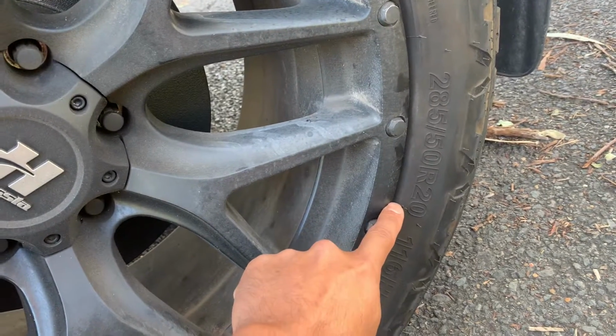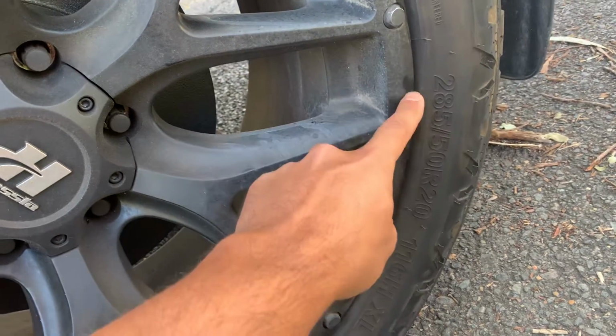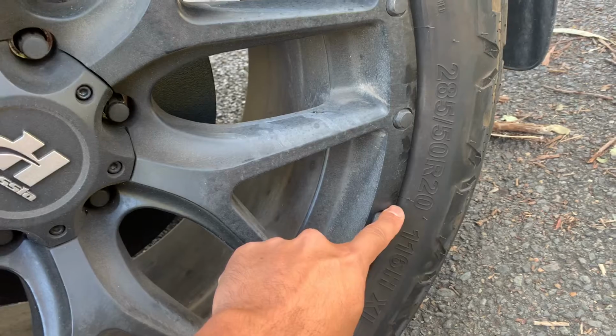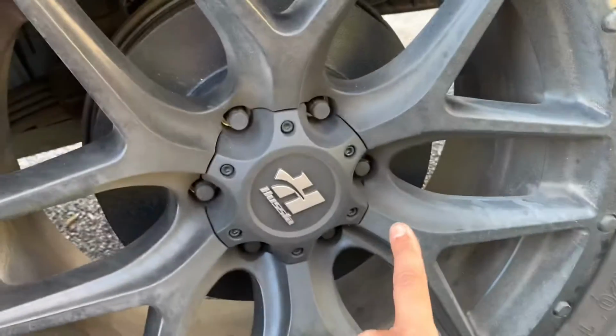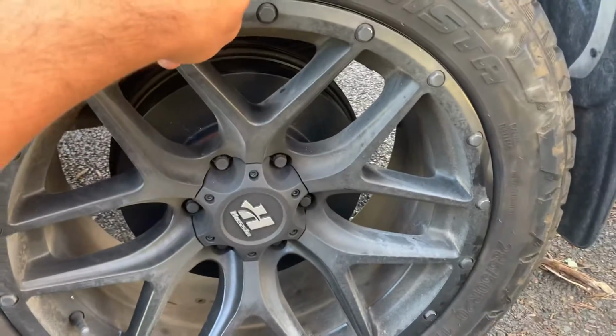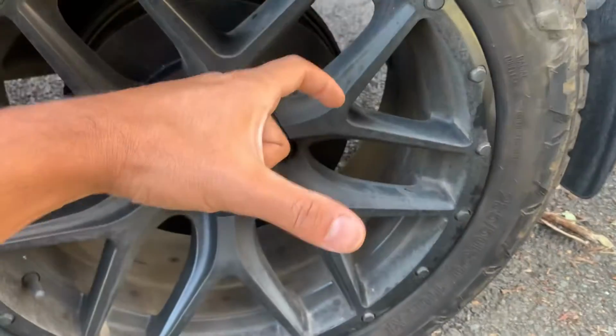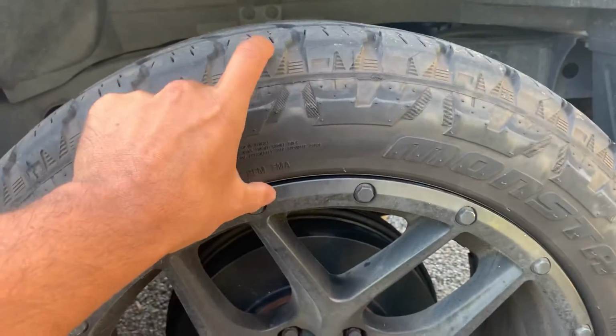The last one is the 20. The 20 is basically in inches. Okay, so we've got millimeters, inches. 20 inch is the size of the rim. So in this case here, we've got a 20-inch rim, 285 millimeter wide tyres, and we've got 50% of the width of the tyre is the profile or the height of the tyre.